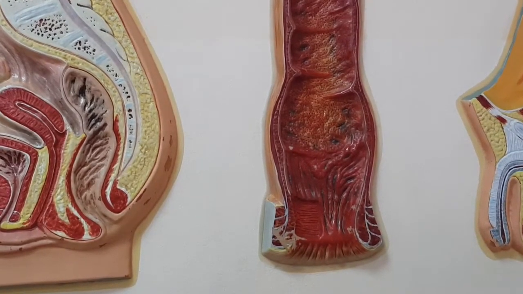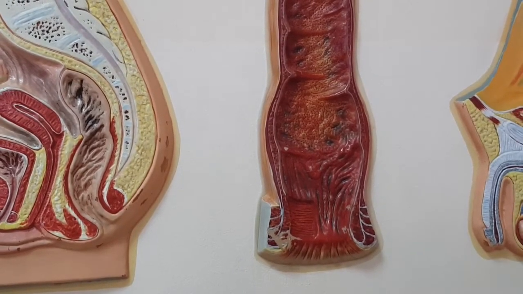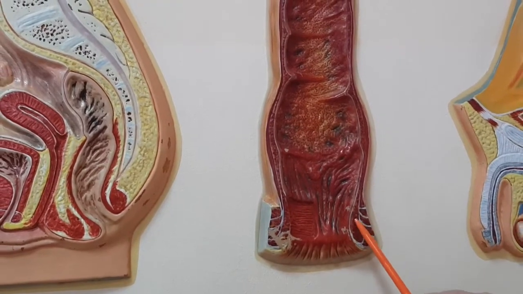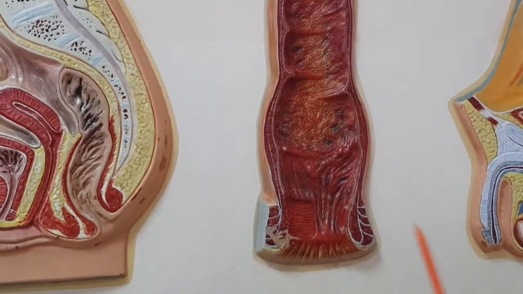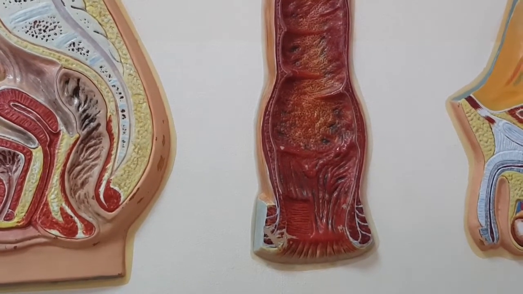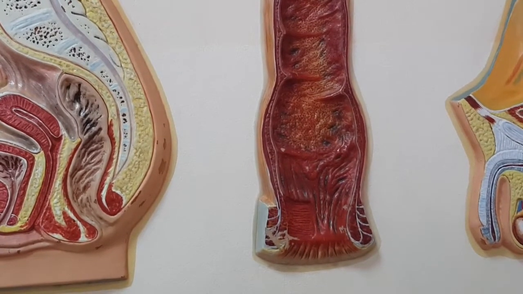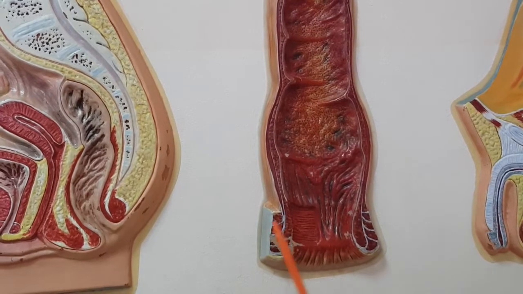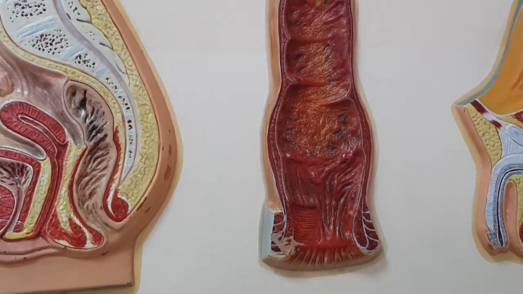Anus is an opening, and this opening is closed by 2 sphincters. 2 sphincters are here near anus. The first sphincter is this one, and it is called musculus sphincter ani internus, the internal sphincter of anus. And this sphincter is involuntary. You cannot control it. And musculus sphincter ani externus is voluntary, and you can control this sphincter.